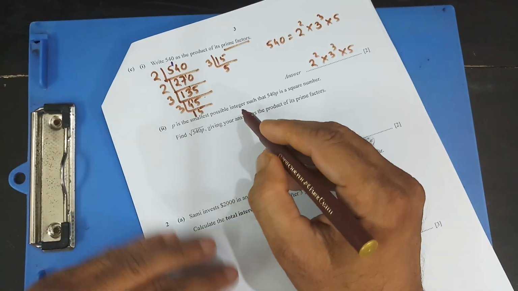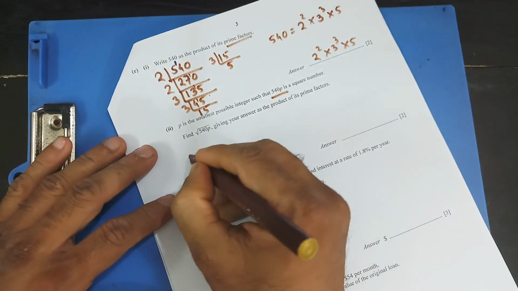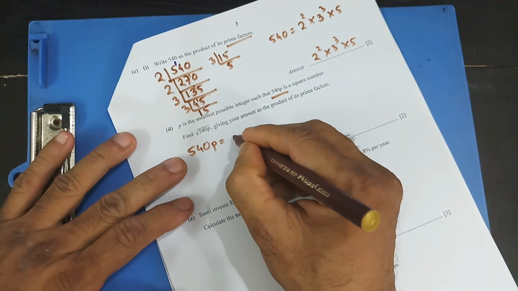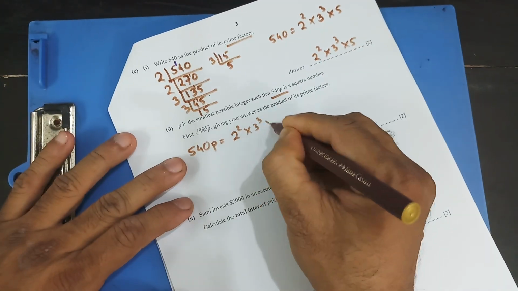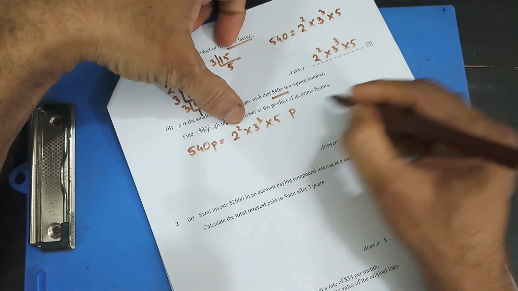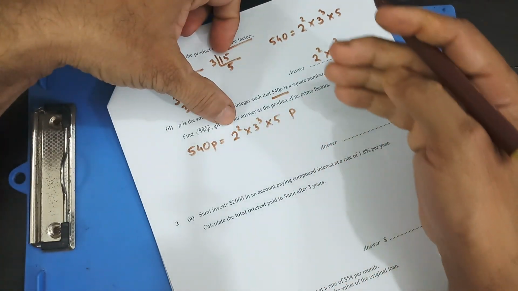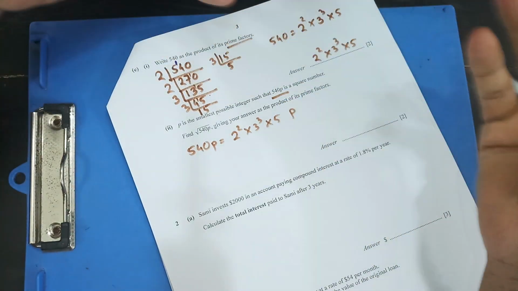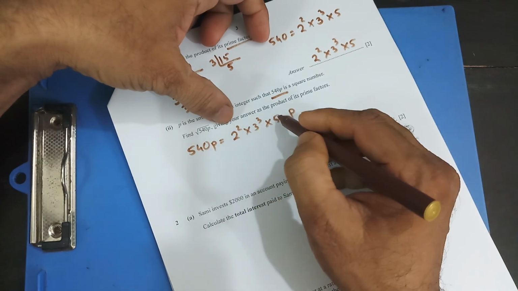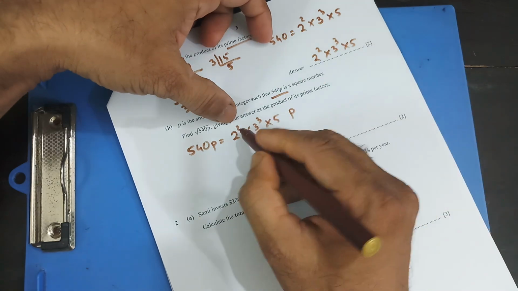Now, p is the smallest possible integer such that 540p is a square number. So let's take 540p. What is 540? It's 2 squared times 3 cubed times 5, then p. So to be a square number, I have to have such a value of p so that if I put all of this under the square root, it can come out as an integer. Okay, so I have to make all of their powers even. This is already even, and the square root of 2 squared is 2, so this is okay.